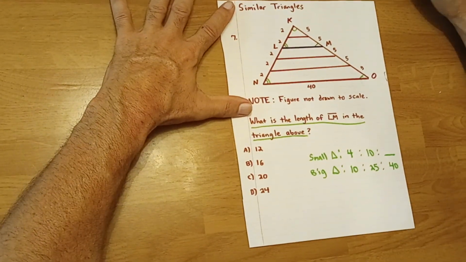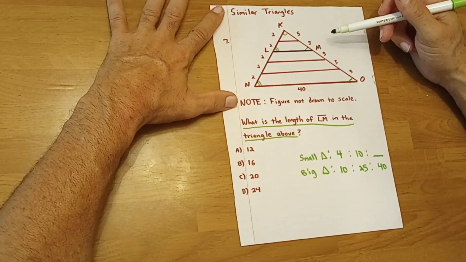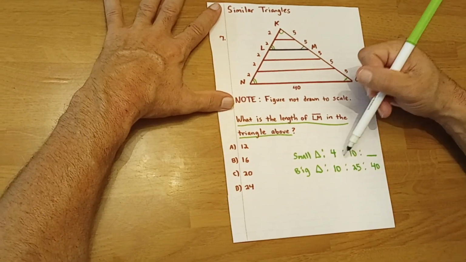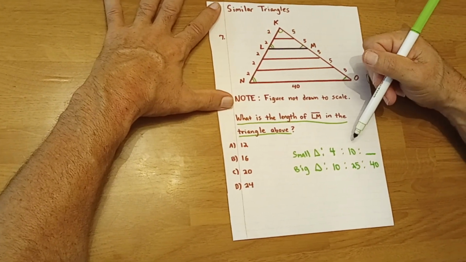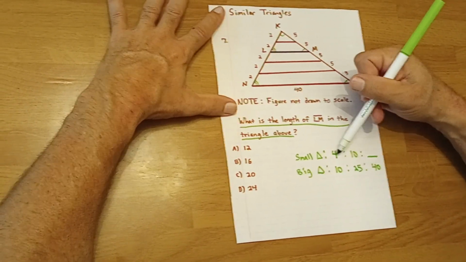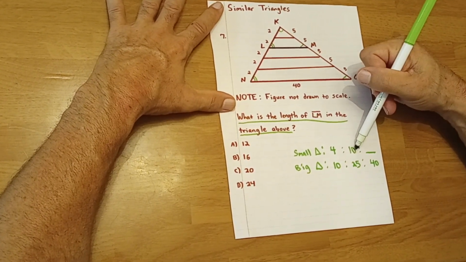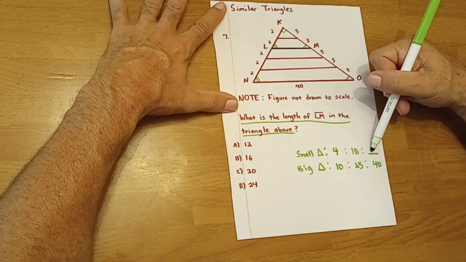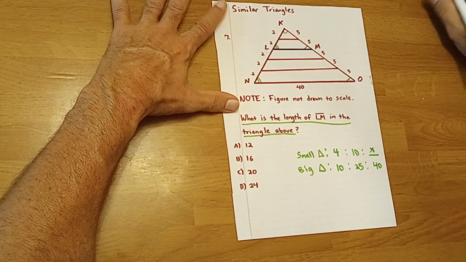Okay, now, since in similar triangles, the corresponding sides are proportional, right? It would mean that the multiplier here will be the same for all 3 sides. In other words, 4 times a number is 10. 10 times that same number is 25. And then this number, which we will call x, times that same multiple will give us 40, right?